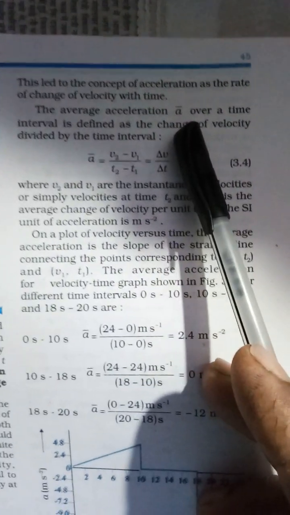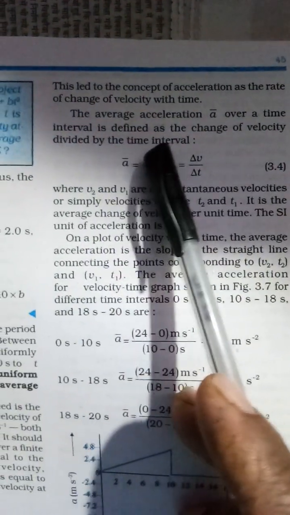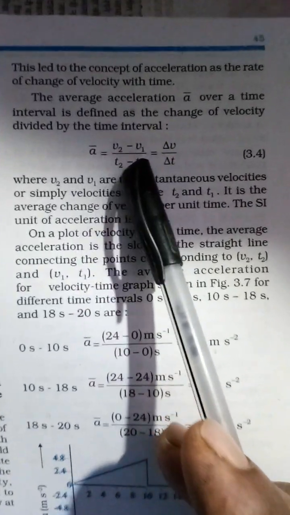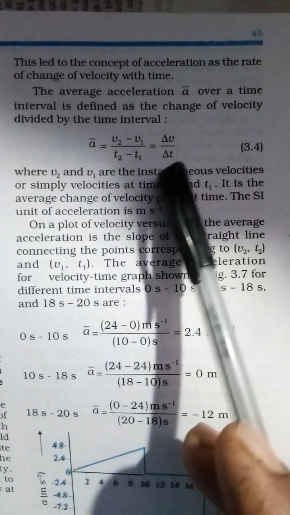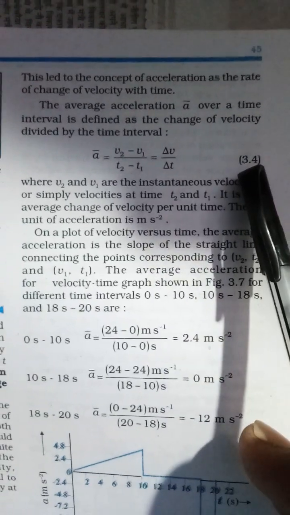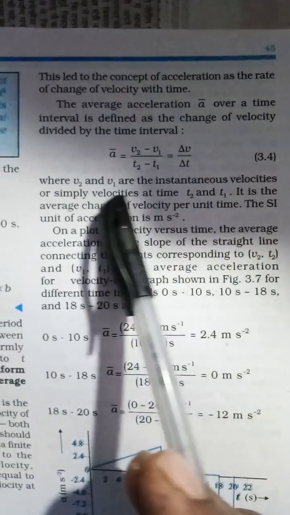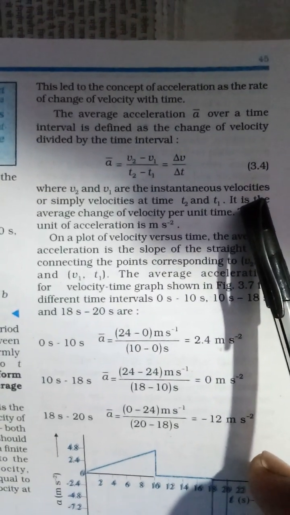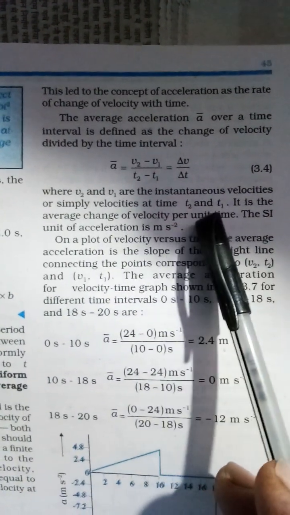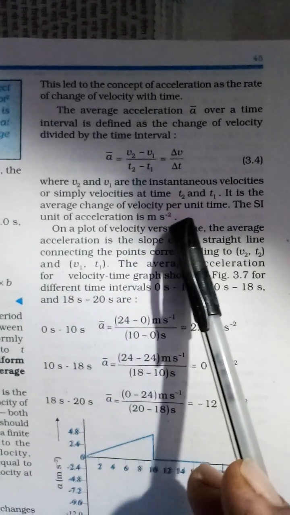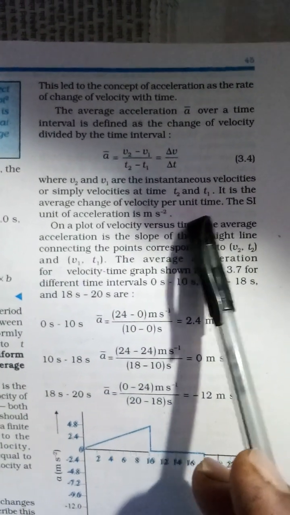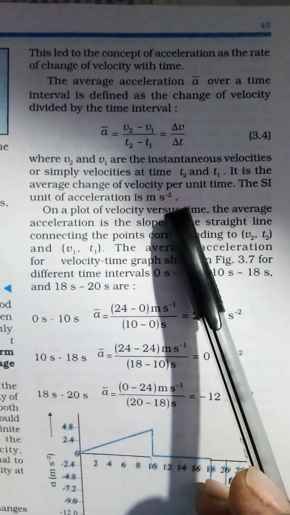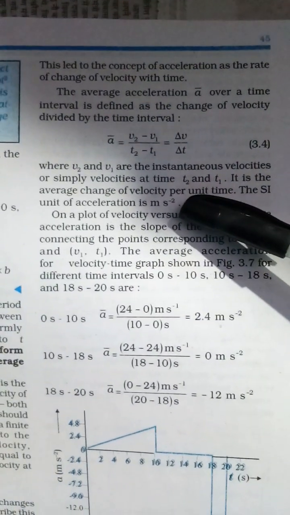The average acceleration over a time interval is defined as the change of velocity divided by the time interval. a-bar = (v2 - v1)/(t2 - t1) = Δv/Δt, known as equation 3.4 here, where v2 and v1 are the instantaneous velocities, or simply velocities, at times t2 and t1. It is the average change of velocity per unit time. The SI unit of acceleration is meter per second squared.